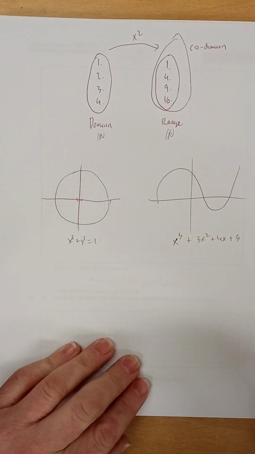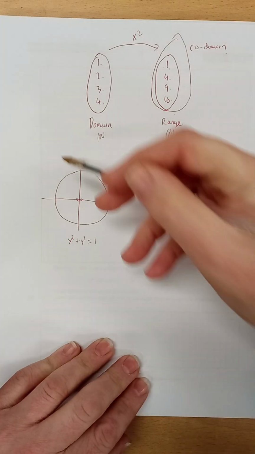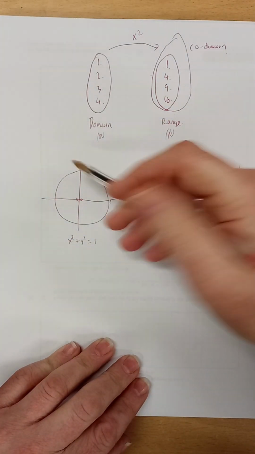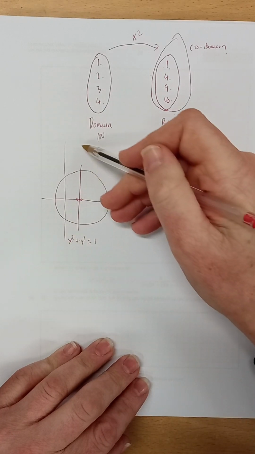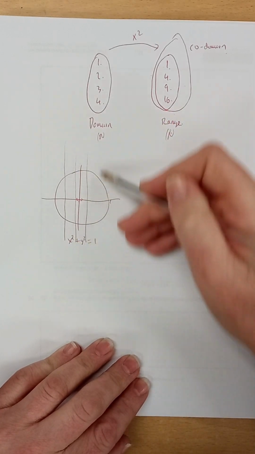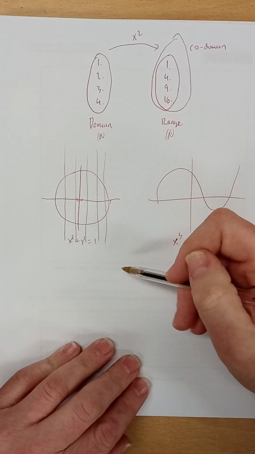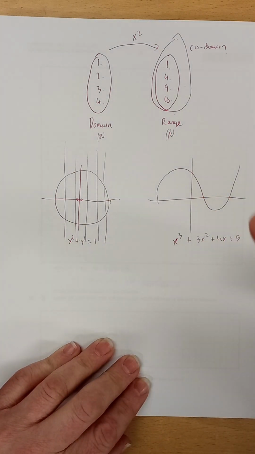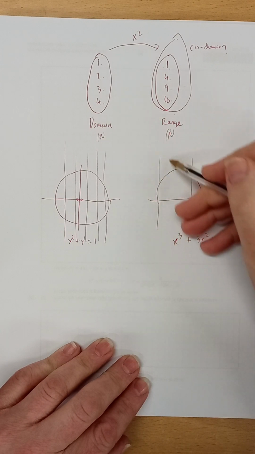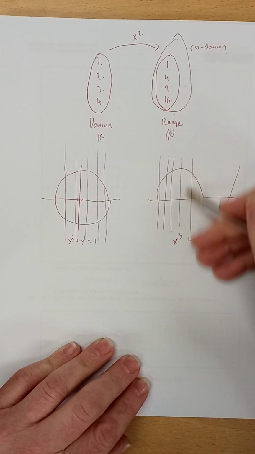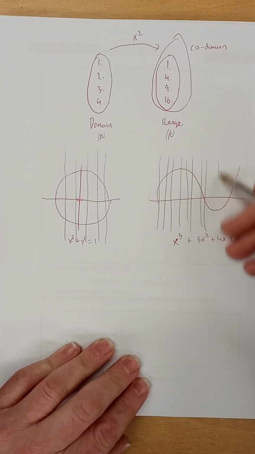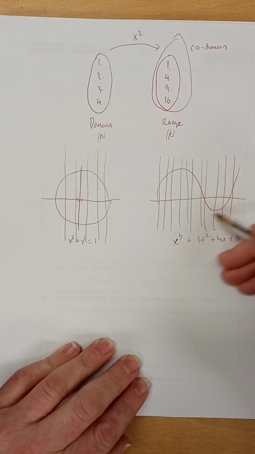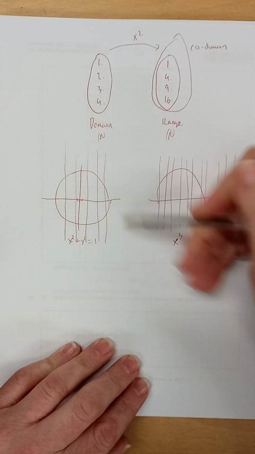One of them is a function, one of them is not. How do you know the difference? The difference is very simple. If you draw a vertical line through the x-axis, if it intersects with the line of the graph more than once, it's not a function. So as you can see here on this one, as I draw vertical lines, it only crosses or intersects with the curve once, whereas here multiple times.